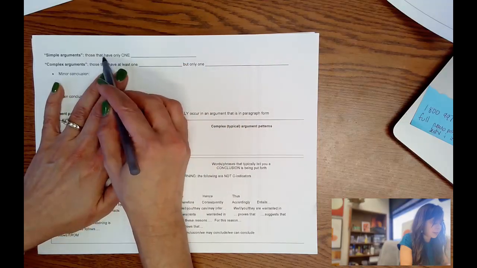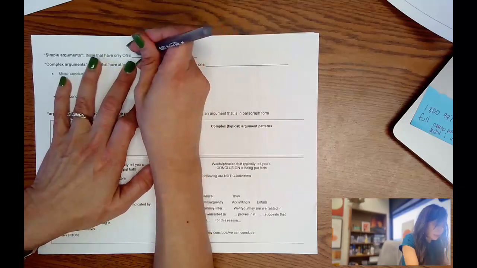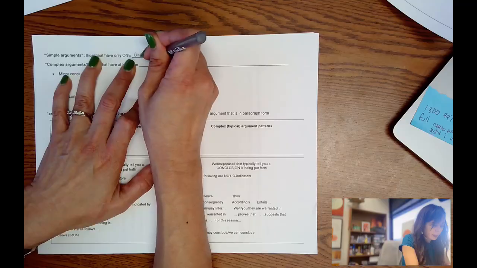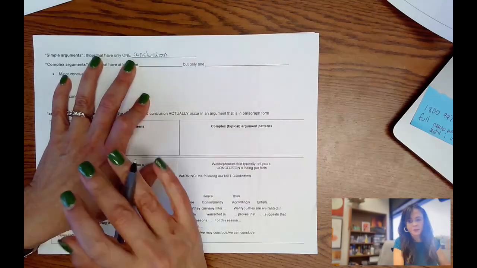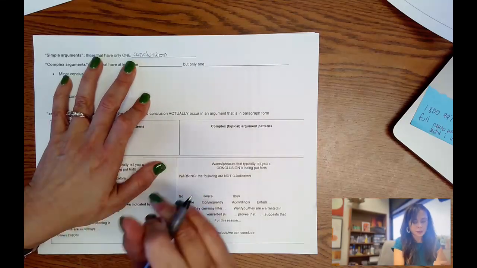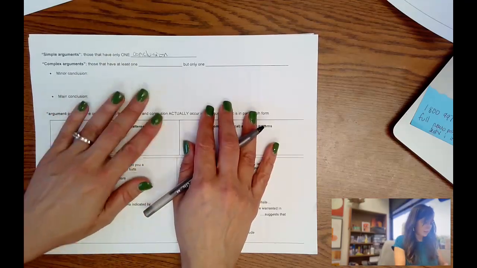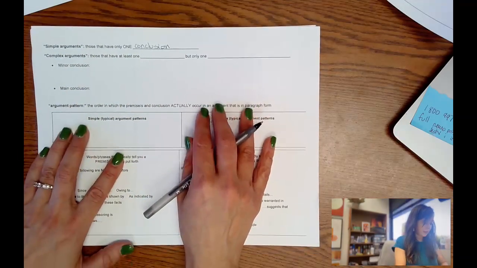So simple arguments are those that have only one conclusion. For right now, for the time being, any argument that I give you has only one conclusion, all right? Don't worry about this. We'll get to it later if I decide we're going to go for that.